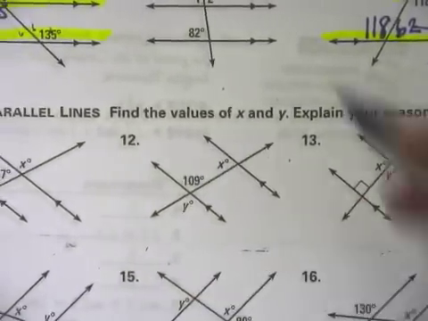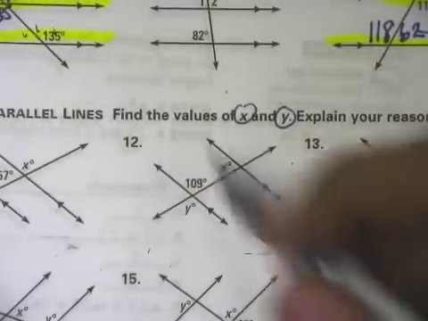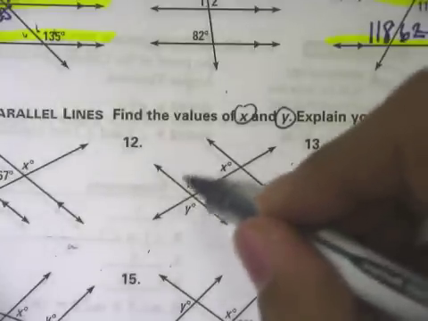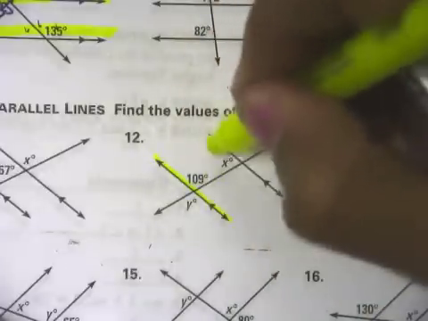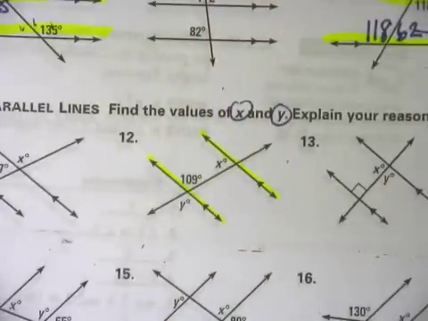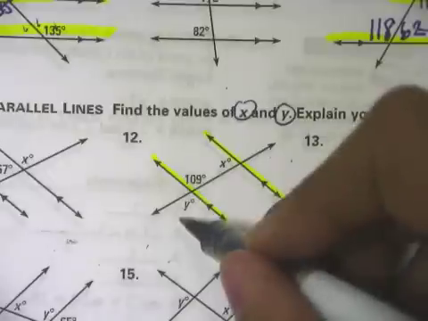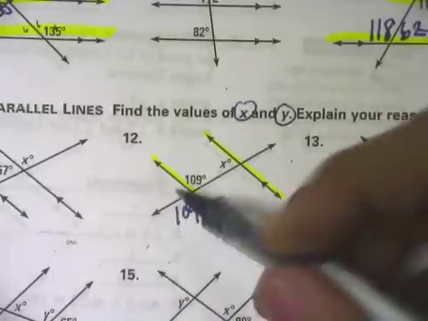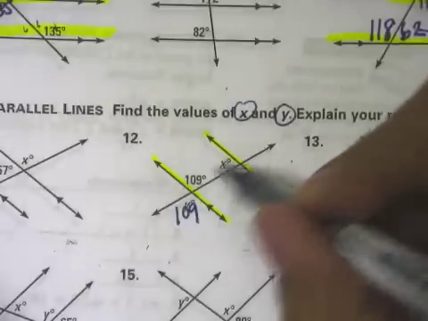For questions 12, 14, and 16, they wanted you to find x and y. Well, let's take a look here. I know that this angle here is 109 degrees, and these are my two parallel lines, and this is my transversal. I know that these are vertical angles, and vertical angles are congruent, so this is going to be 109 degrees.